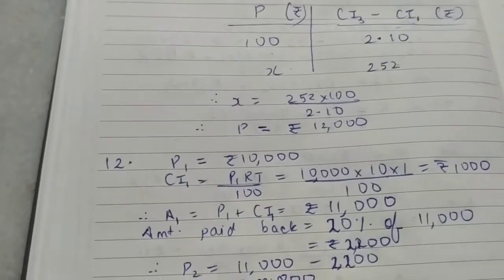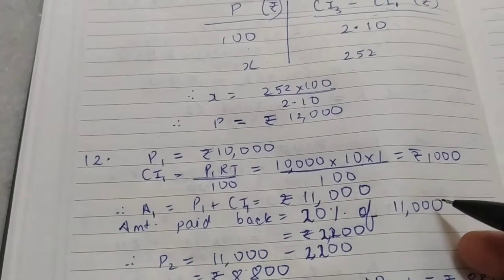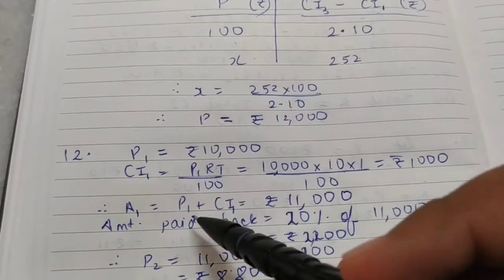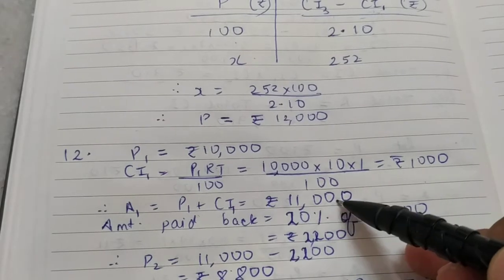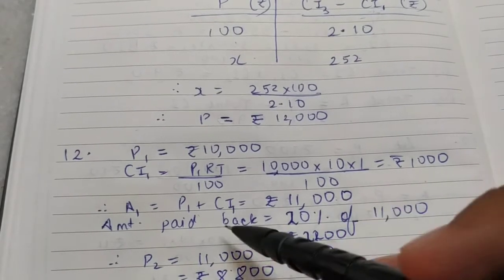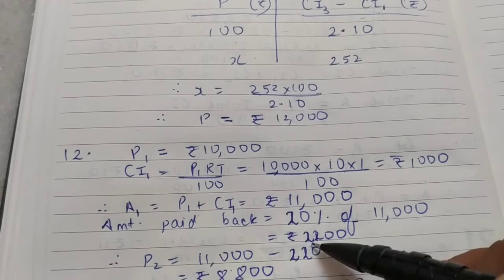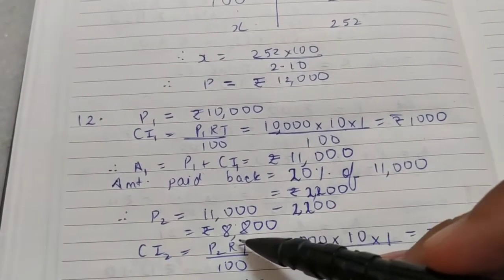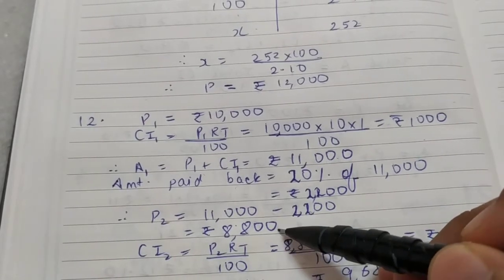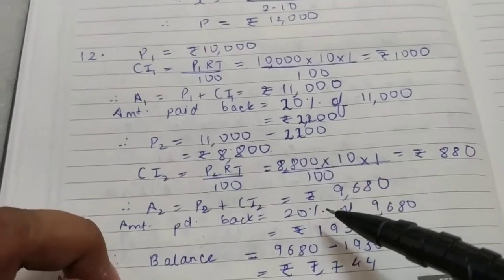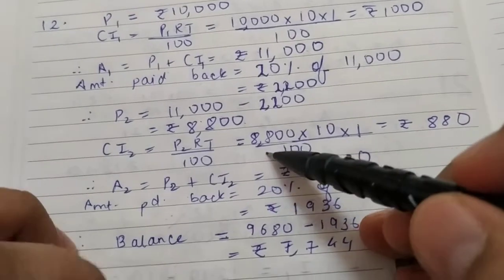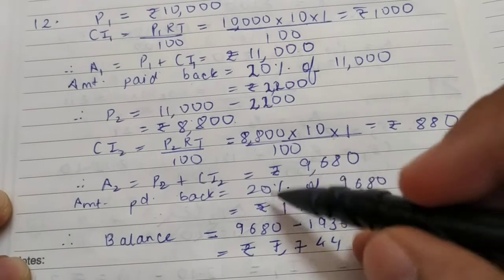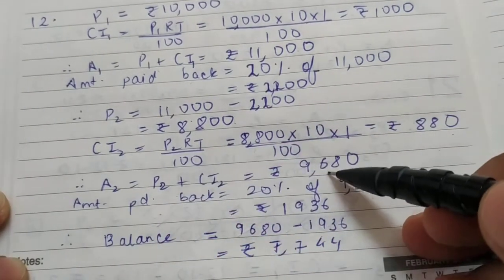So we start with P1 and we calculate the compound interest at the rate of 10% per annum. That's 1,000. That means the amount after 1 year is 11,000 rupees. But he is able to pay back just 20% of it. Subtracting that, the principal for the second year will be rupees 8,800. So he will be charged compound interest on this new principal for the second year, which comes up to rupees 880 only. This will be added to his principal, and that's the amount at the end of 2 years.